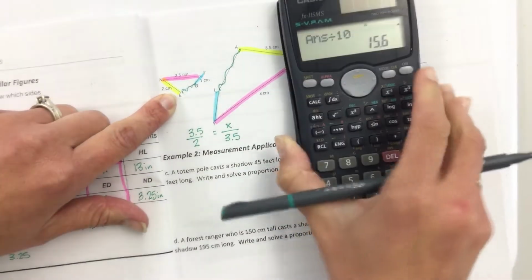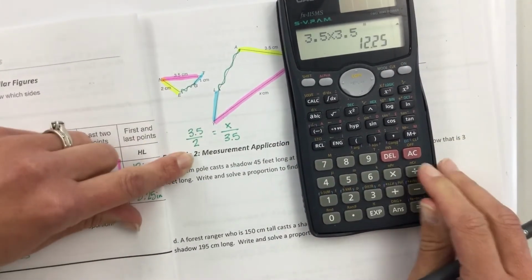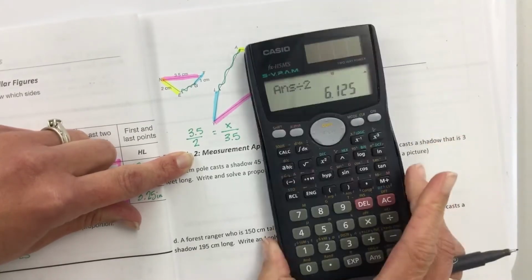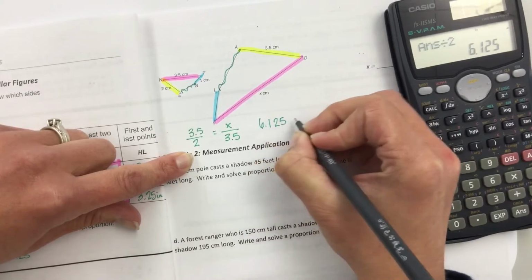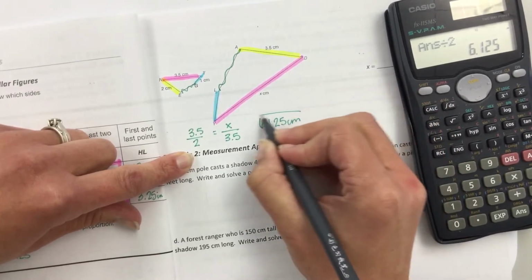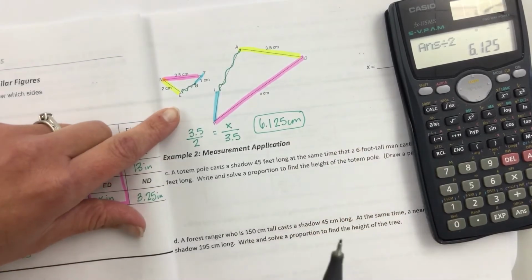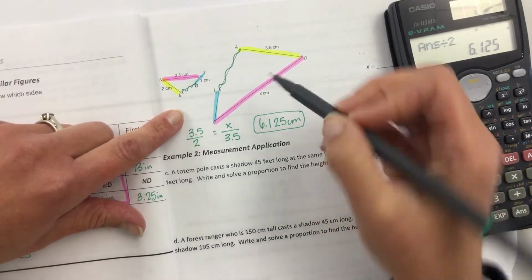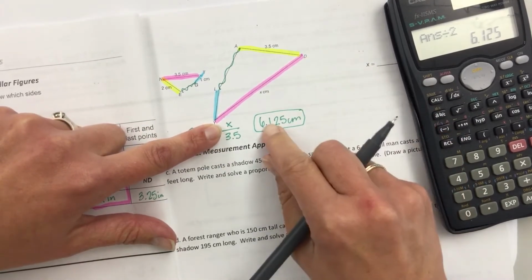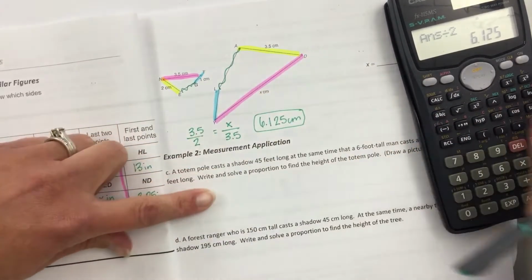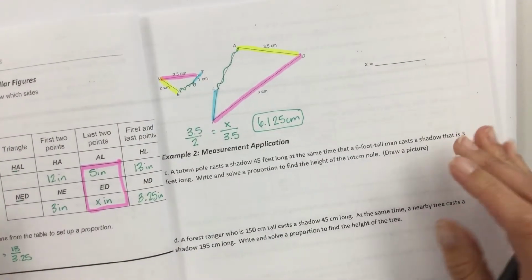Once you have your proportion, 3.5 times 3.5 divided by 2 gives us 6.125 centimeters. Does that seem reasonable? What side am I missing again? Yep, right here. It is the longest side, and 6 would be longer than the 3. So yes, I would say that seems like a reasonable answer.